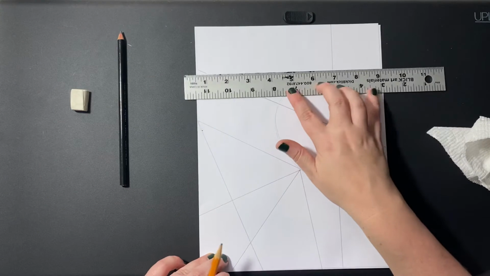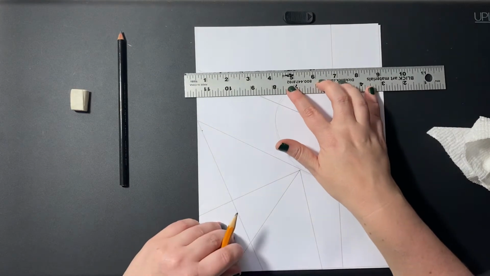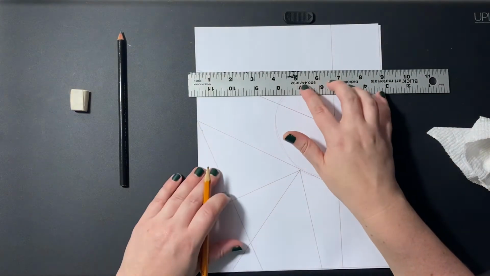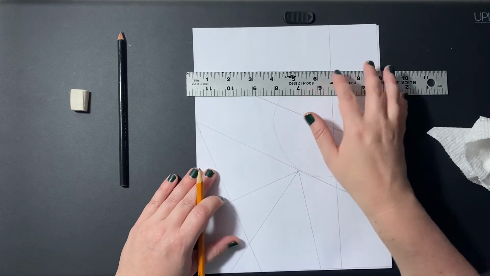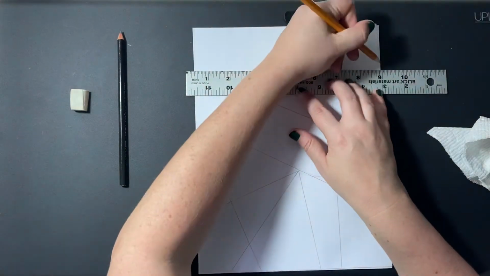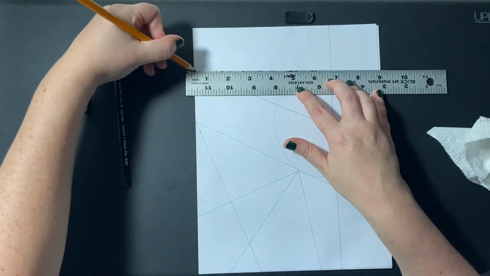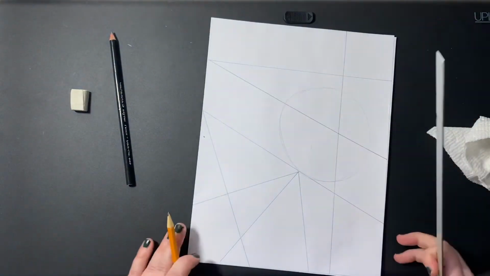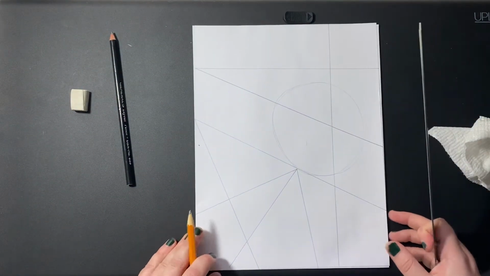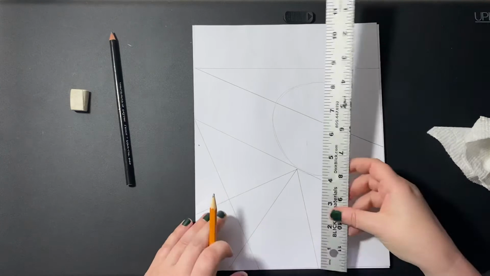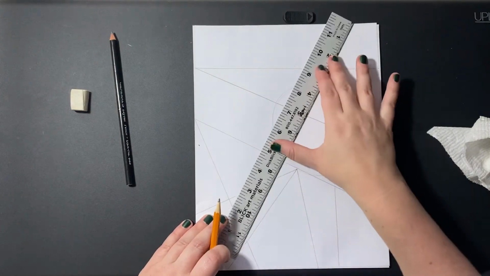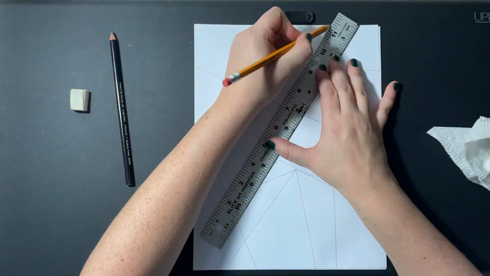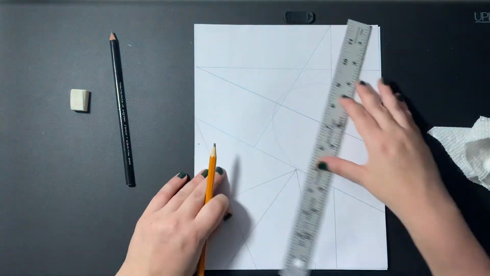So I'm really just dividing the paper wherever I think it's aesthetically pleasing or pretty. And I want to make sure that my design is original. I don't want to copy anybody else. I'll draw one more big triangle across to divide up those shapes a little more.